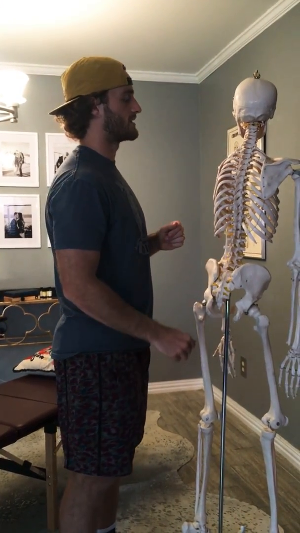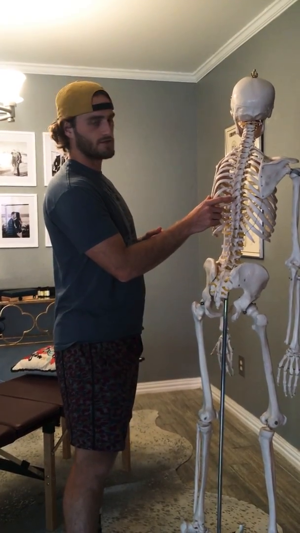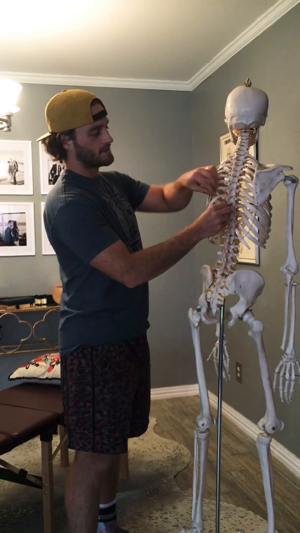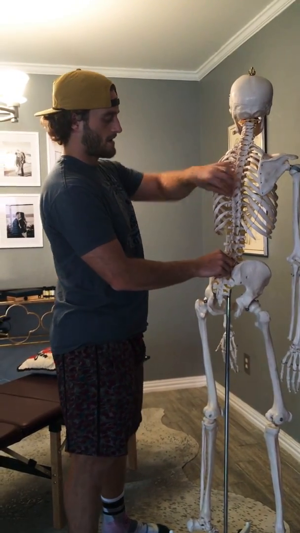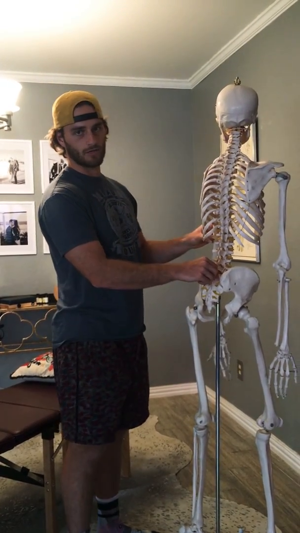The next muscle we'll be talking about is the latissimus dorsi. The origin of that muscle is at the same level as the inferior angle of the scapula at T6, and then it goes all the way down to the sacrum, and also attaches to the lower four ribs. So that's all the origin.